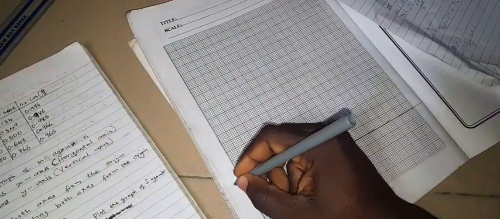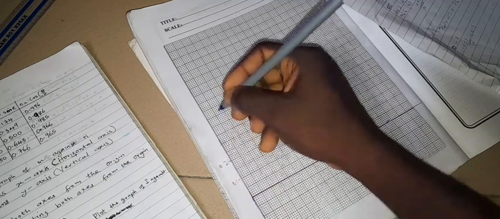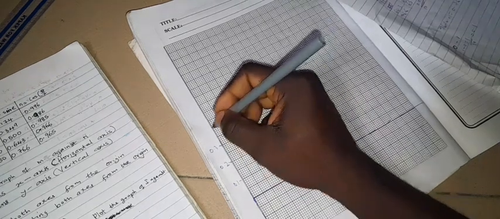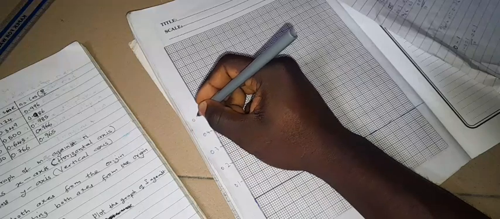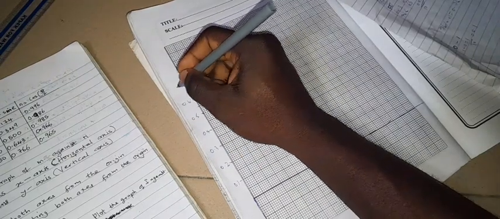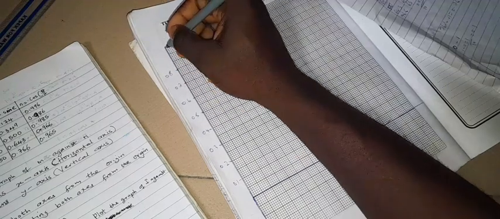So as usual, we have 0.1, 0.2, 0.3, 0.4, 0.5, 0.6, 0.7, 0.8. Then I'll put my axis here.